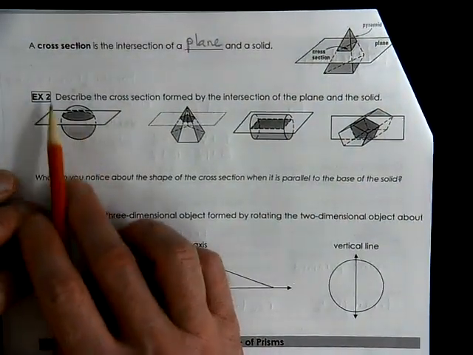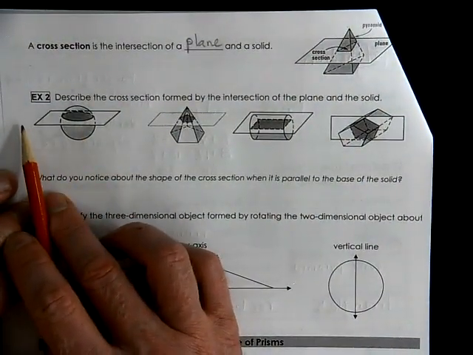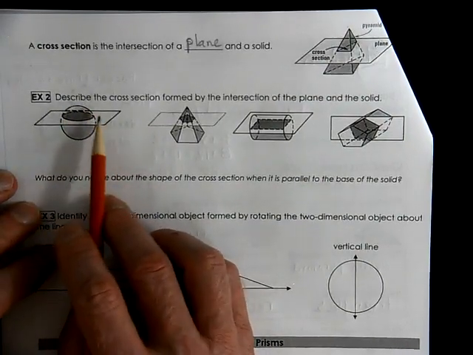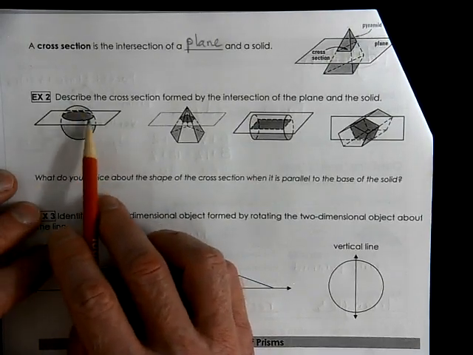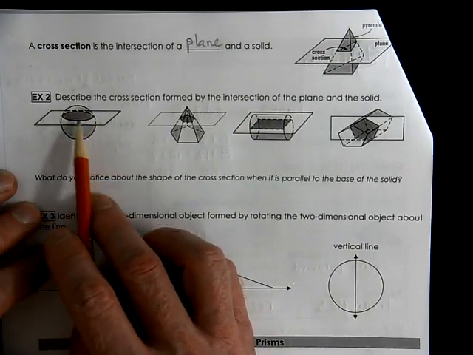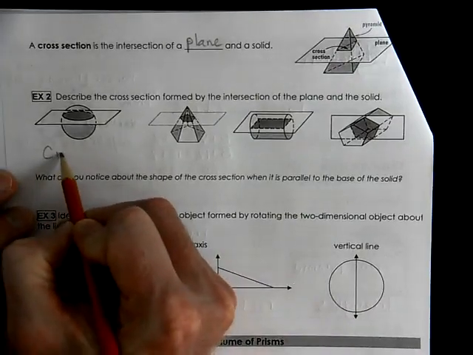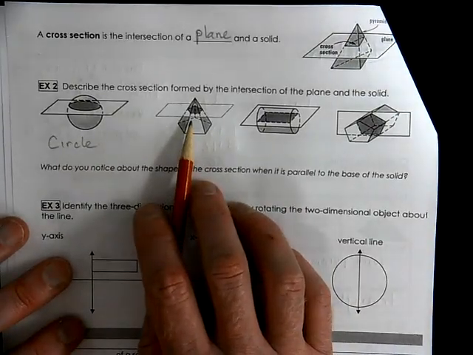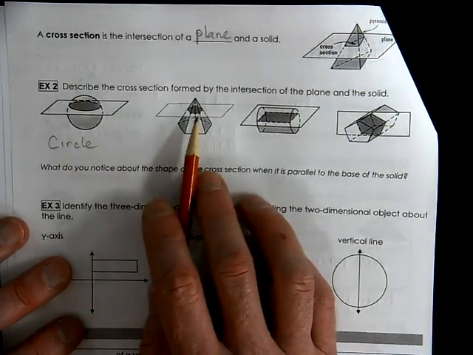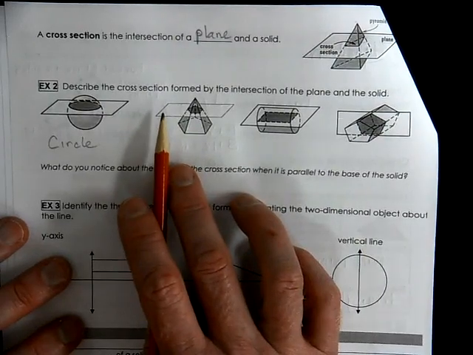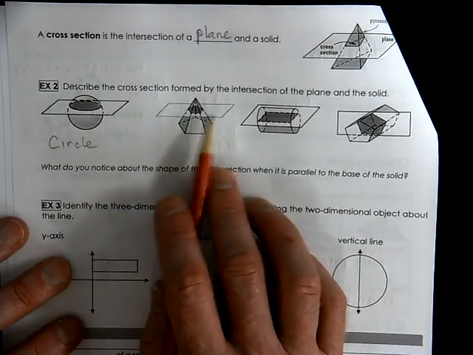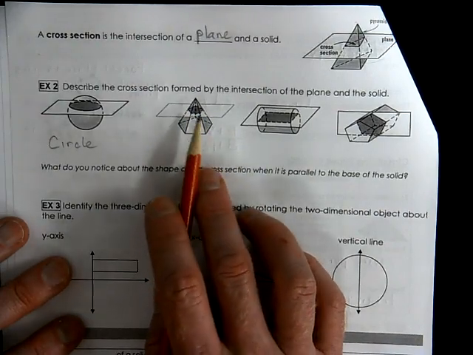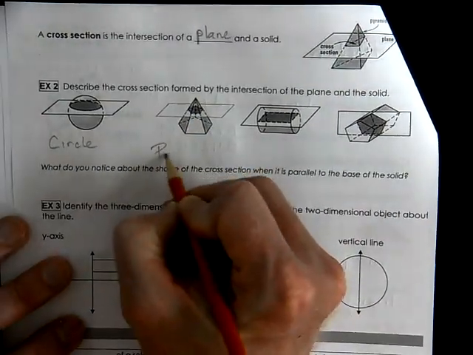This is a sphere, and if you slice off the top, we're not talking about the dome part. We don't want the 3-dimensional shape. We just want the 2-dimensional shape, and that would be a circle. Here we have a pentagonal prism, and if you put your cross section through there, look, it's parallel to the base. So we're going to get a pentagon.